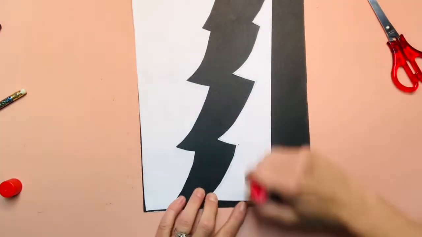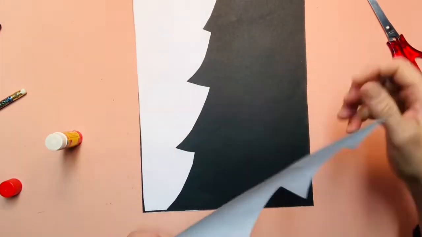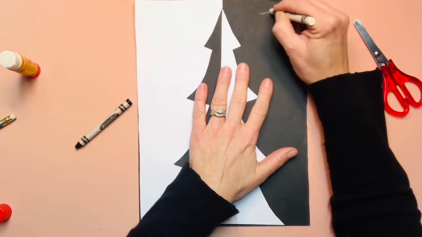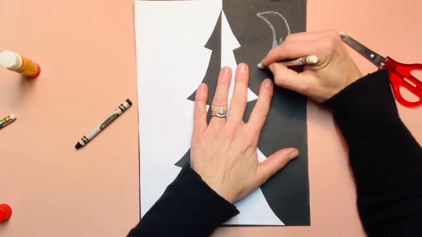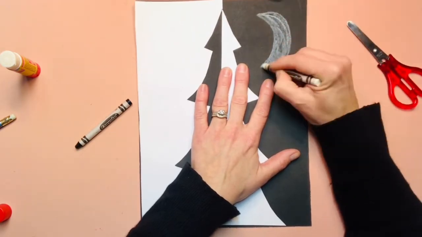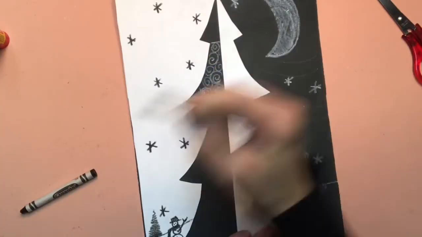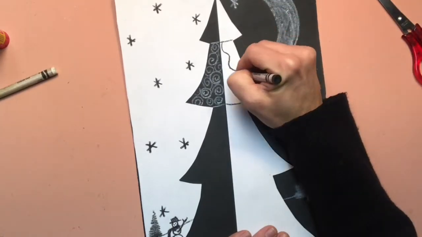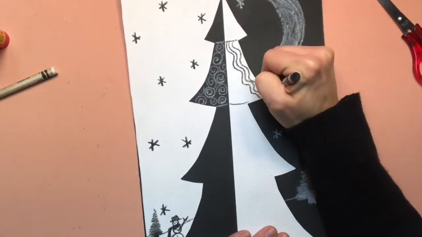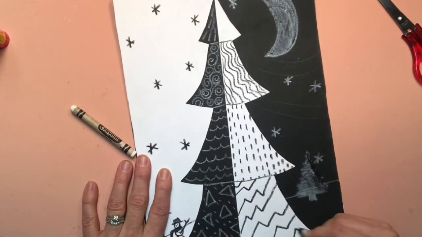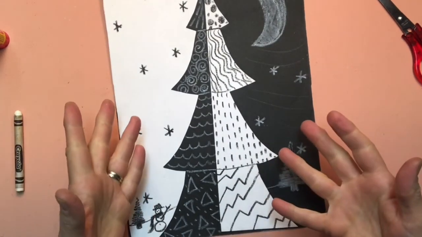Then simply flip over your shape so it is symmetrical, or the same on both sides, just a different color. And then you can begin to decorate your page. Let your imagination go crazy. Now I am using lots of lines and patterns which repeat over and over and over again. A pattern again is a line, shape, color, or design that repeats.